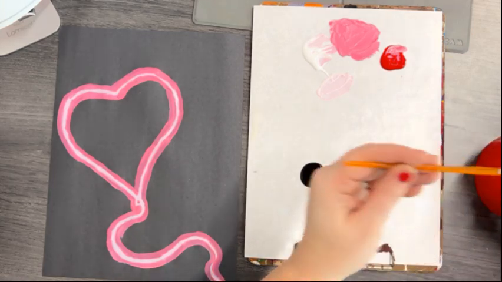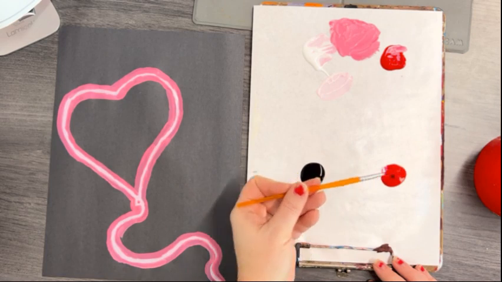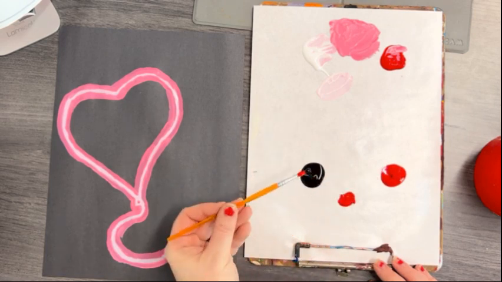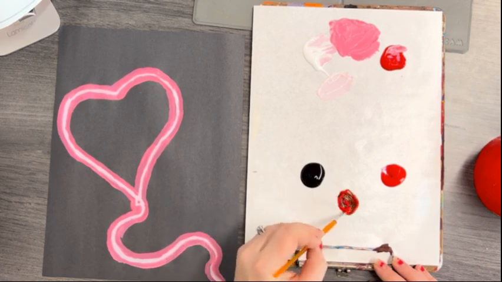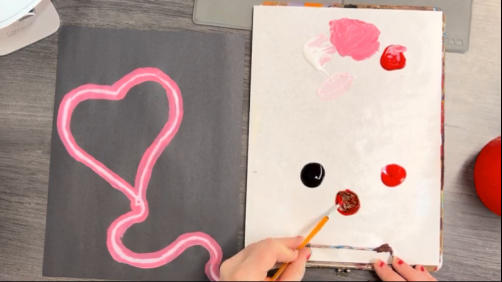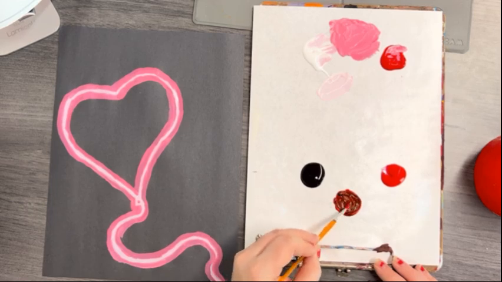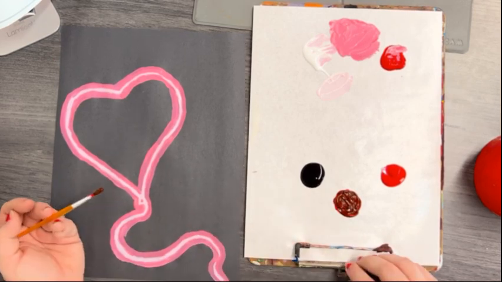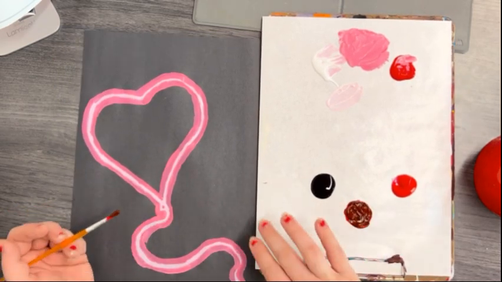So I'm going to use my brush. I'm going to take a scoop of red and put it on the side here, and I'm going to take a tiny bit of black and I'm going to mix it. Immediately you can see I have a nice shade. So it gives it this really beautiful shade of red, and then I'm going to go around everything that I just did here, same way again.